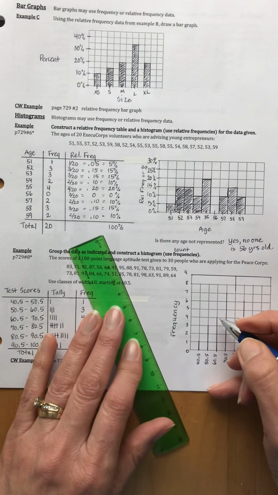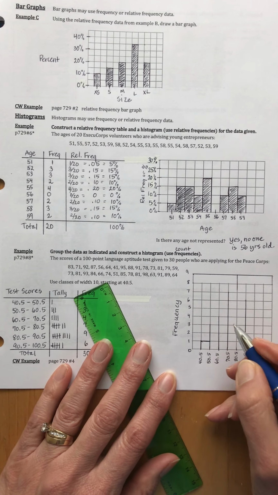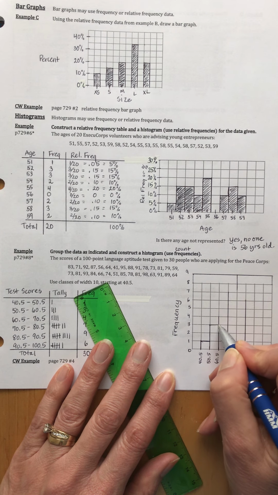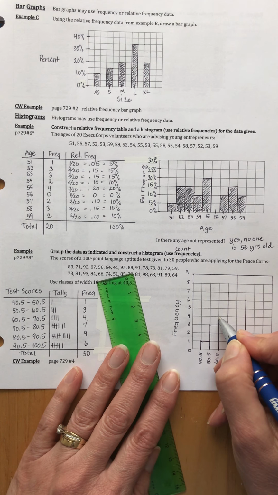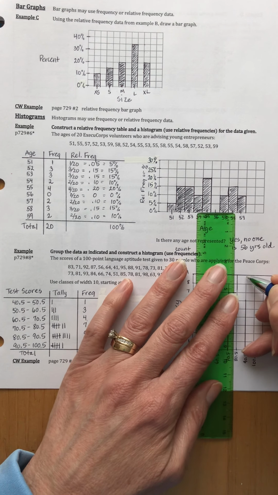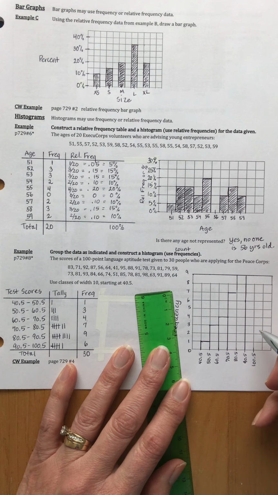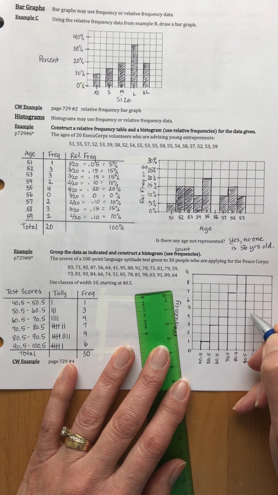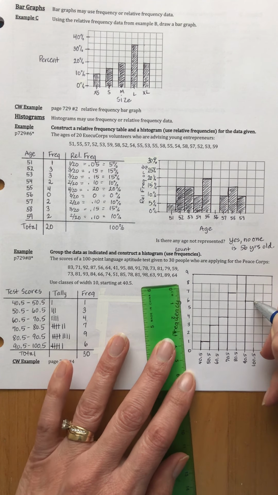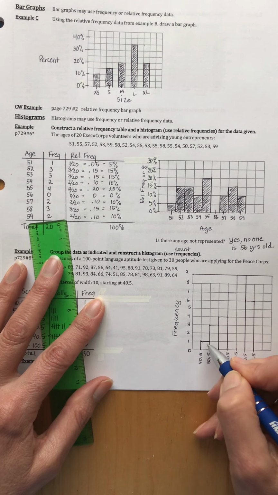Okay, so let's see here. We're going to go ahead and say it goes up to 1 here. And then we go up to 3. And then we go up to 4. We go up to 7. And then I need this one to go like that. 9. And then this one goes to 6. Okay. And then we're just going to shade in.